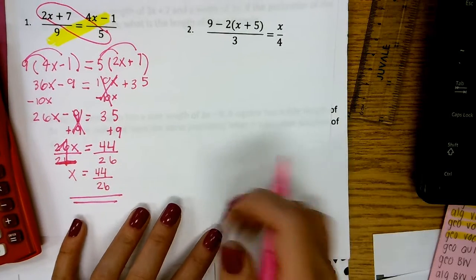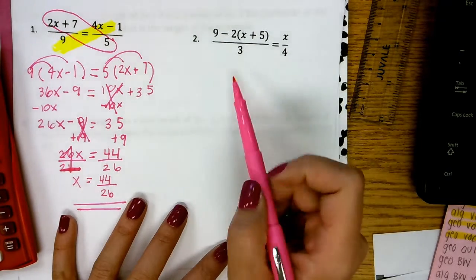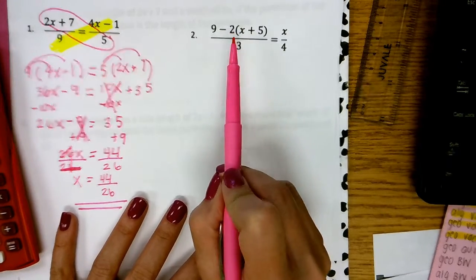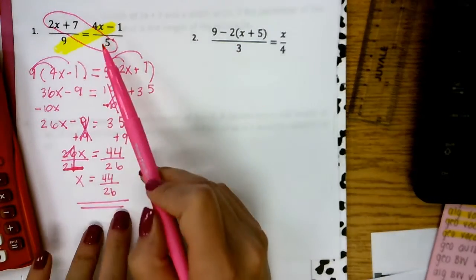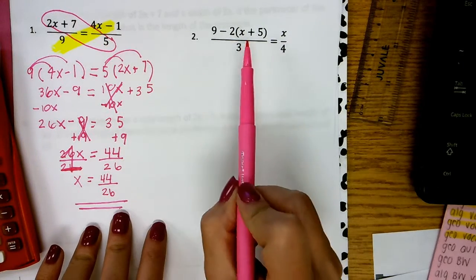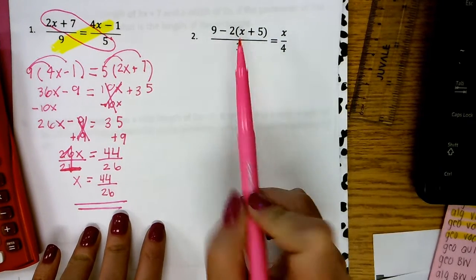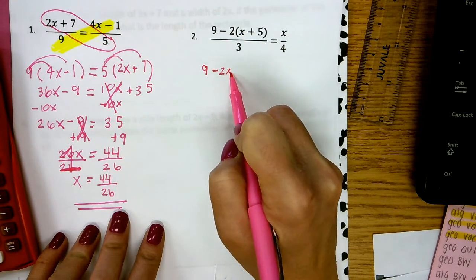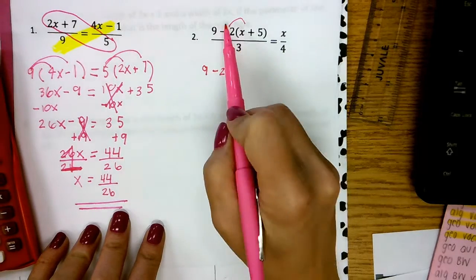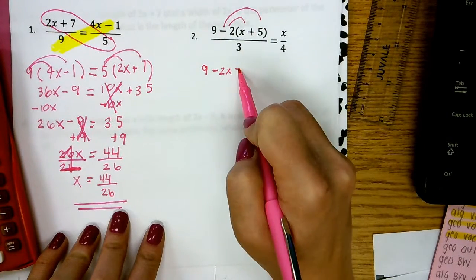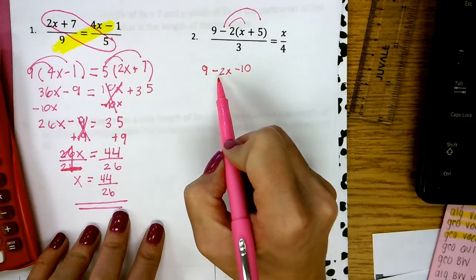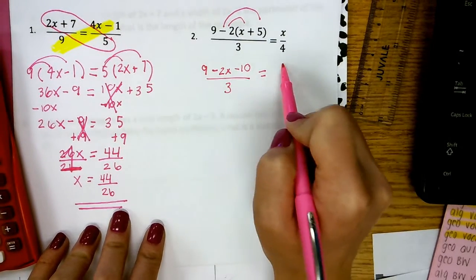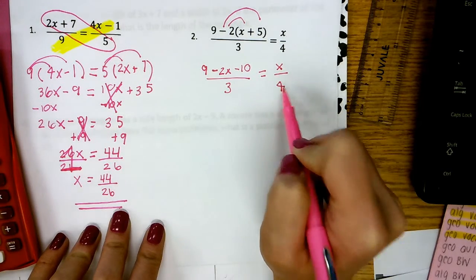Alright, on the left, we're going to do the same type of thing over here, but now you'll see in the numerator of our first fraction, we have a distributive property problem. So before we do our cross multiplication, we're going to distribute in this numerator. The numerator is going to turn into 9 minus 2x, because you have to do negative 2 times x, and then negative 2 times 5 is negative 10. So 9 minus 2x minus 10 divided by 3 is equal to x over 4.